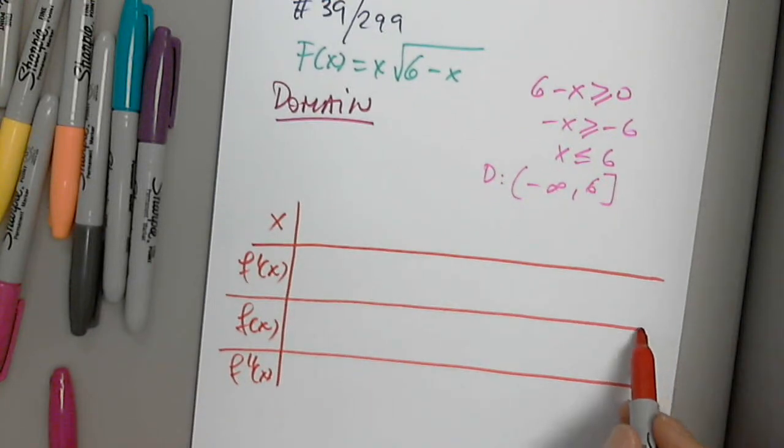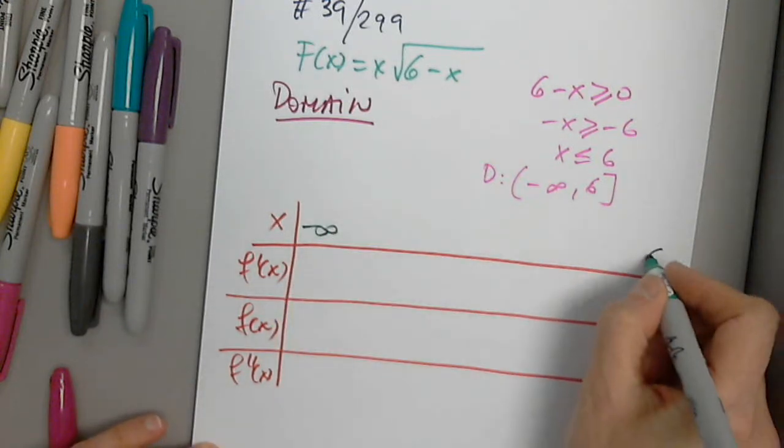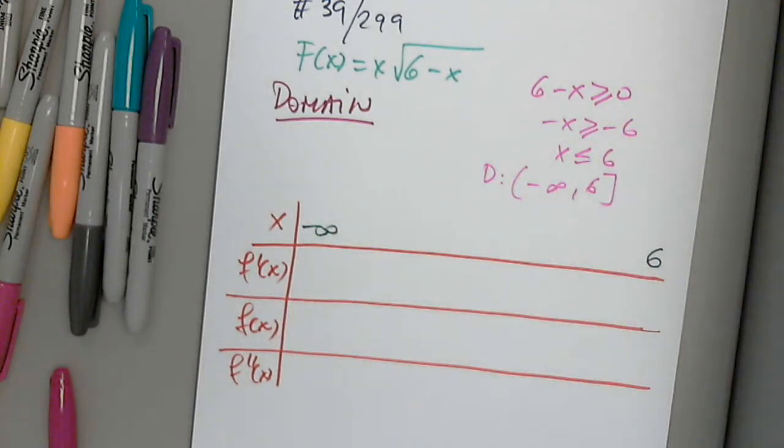Please create this table with me, in which we will organize and summarize everything we find about this function. Everything. So here's the first thing I have to put in the table. Is that clear? We established the domain of this function is negative infinity to 6. So negative infinity to 6 is all I need to look at. Nothing else.